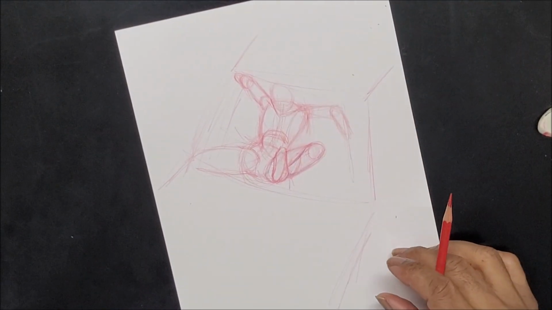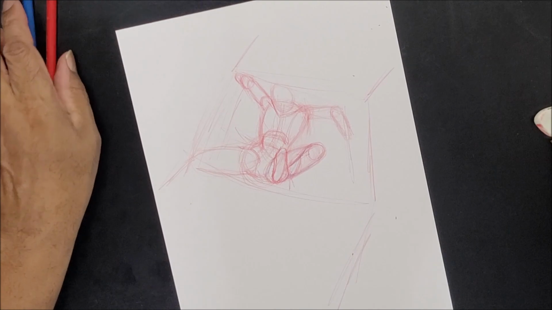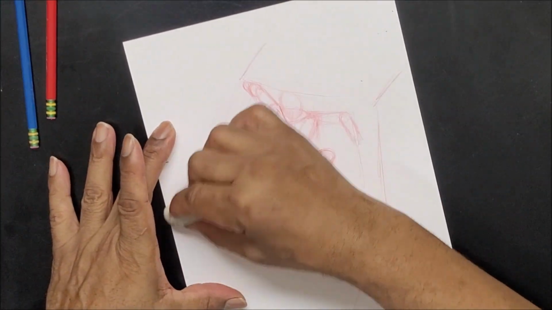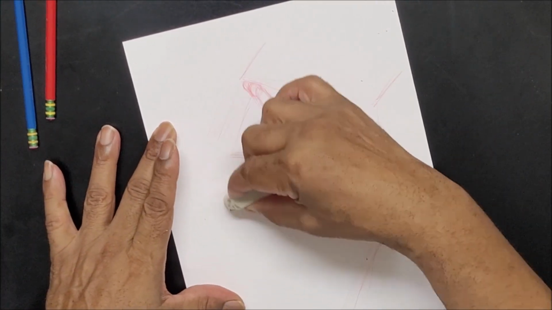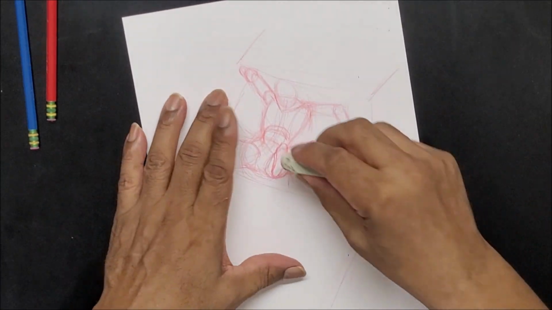All right, so I was looking at this thing and I'm saying to myself, since I don't want this leg to go off, I'm going to switch legs.